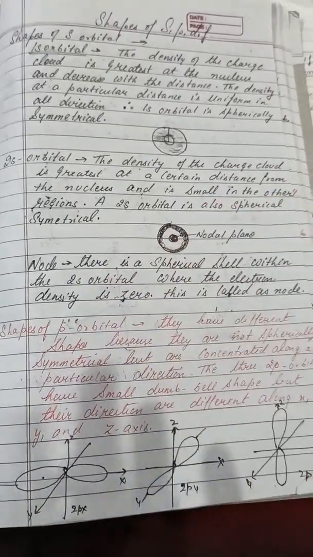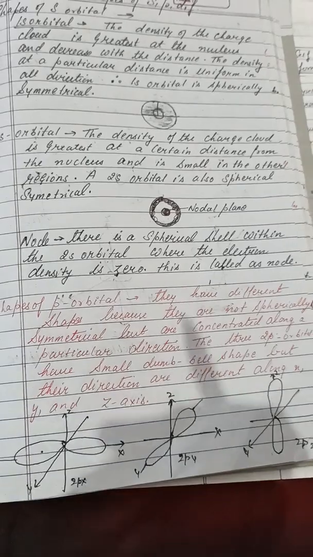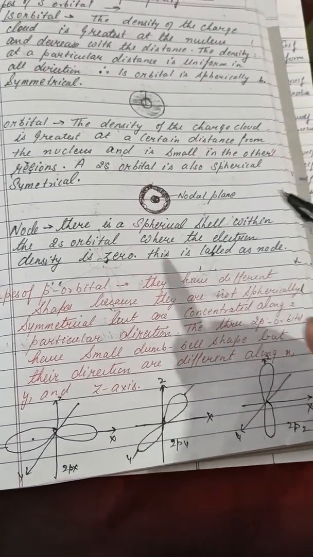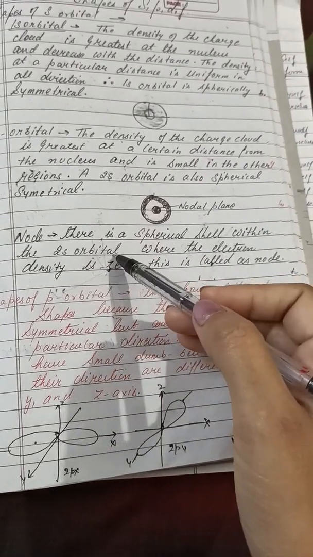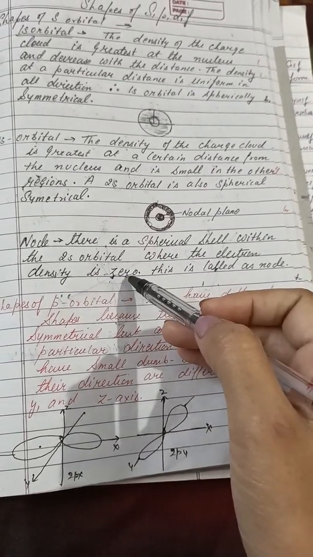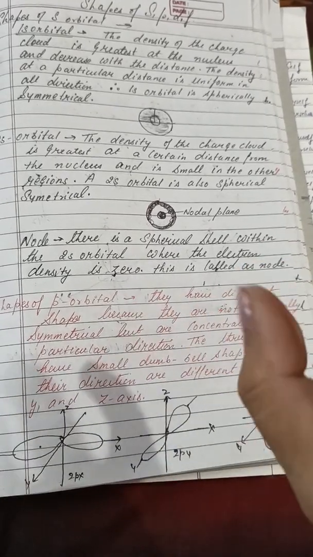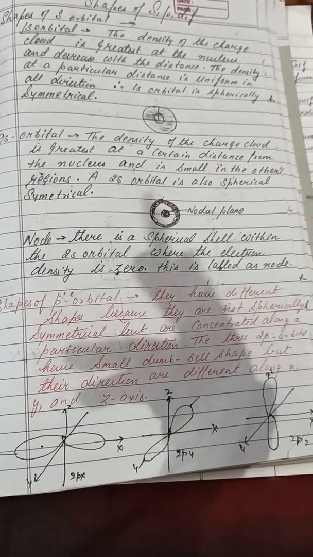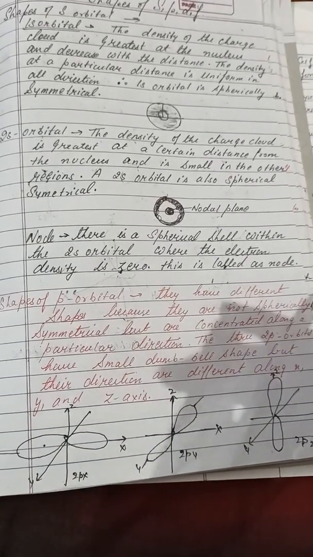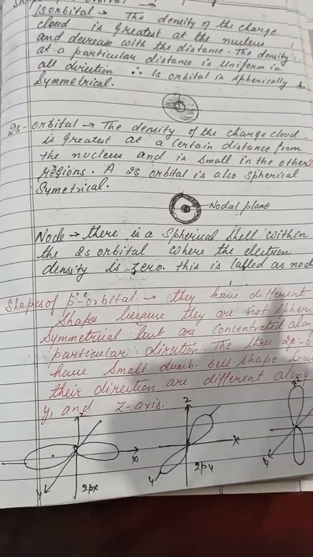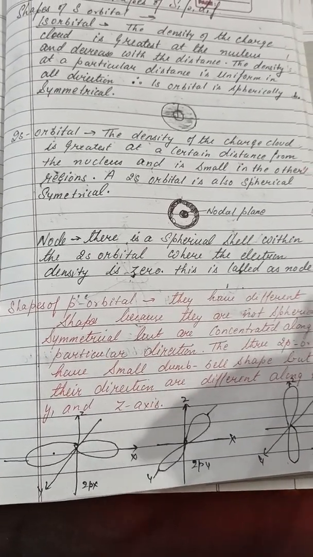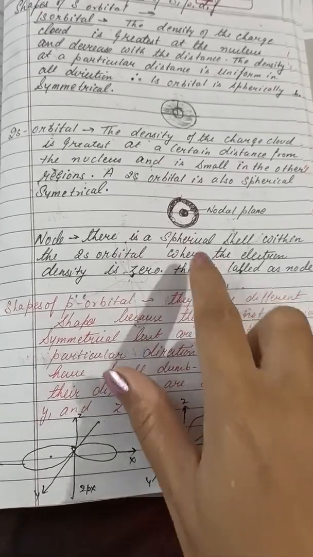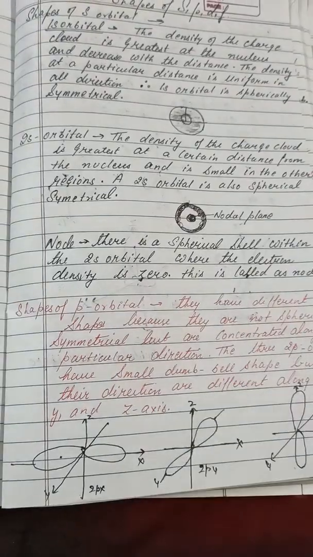It is also symmetrical. Now the word I am saying, nodal plane, what is the meaning? Now what is a node here? There is a spherical shell within the 2s orbital where the electron density is 0. One spherical shell is there, this type of spherical shell, inside the 2s orbital, in which the electron density is 0. That is called a node, and this plane is called a nodal plane.